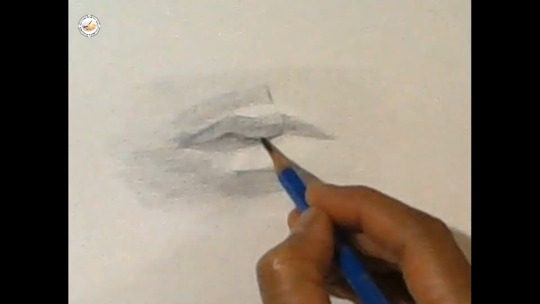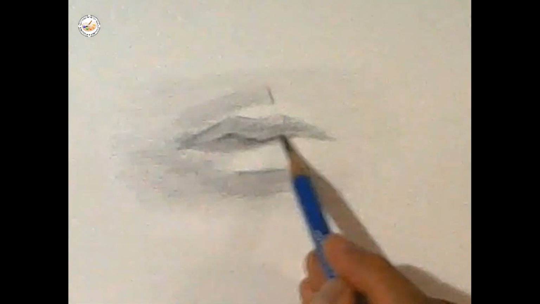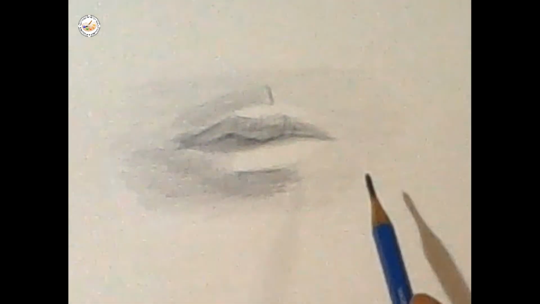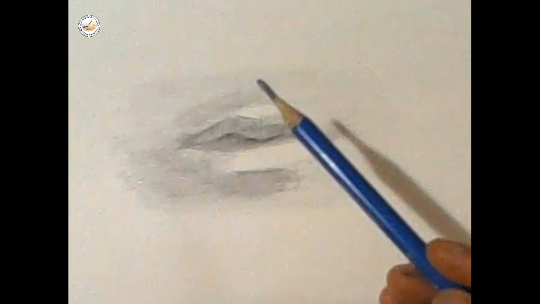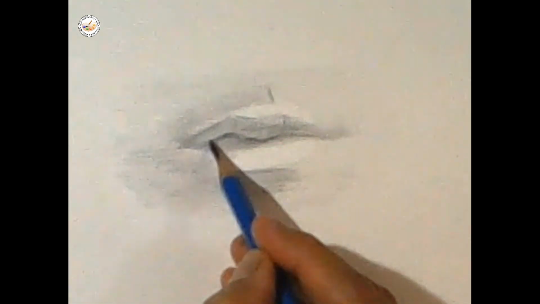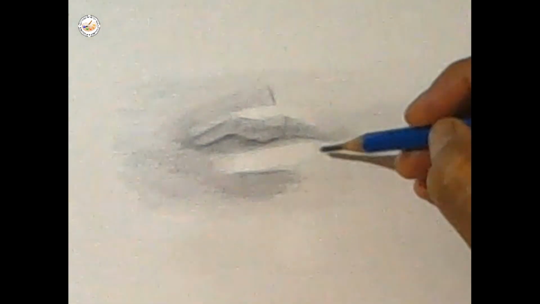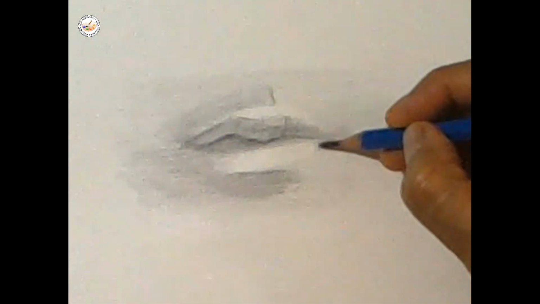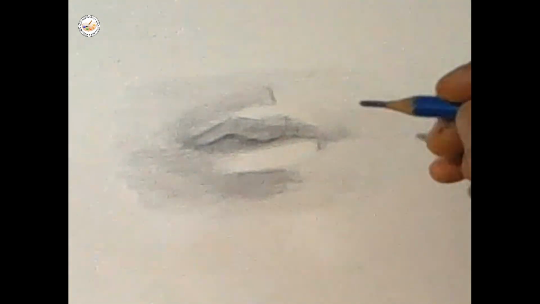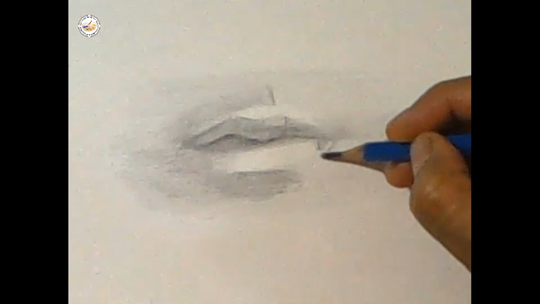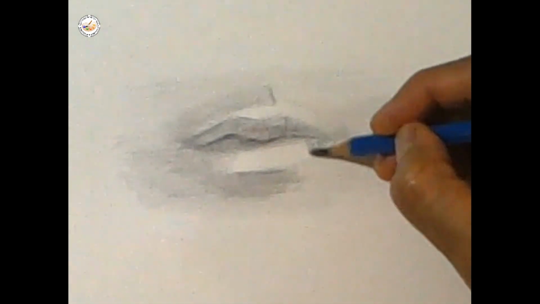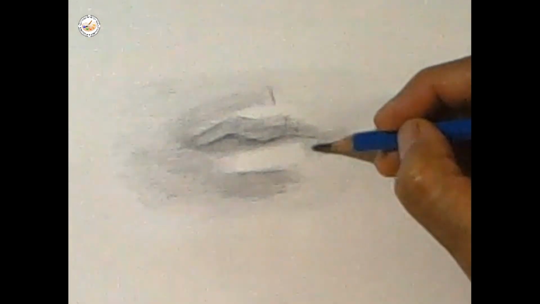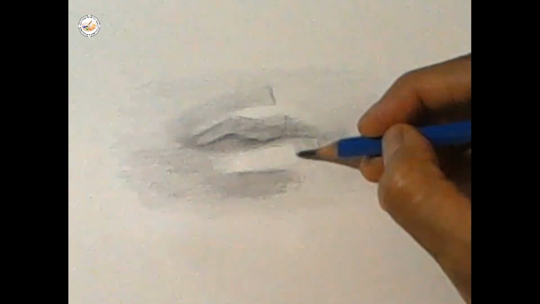I'm just separating the two lips so that you can see how the lower lip is getting shadow from the upper lip, and the lower lip is having a shine from the reflection of the light, so we have to leave that white part also. Those lines are there.